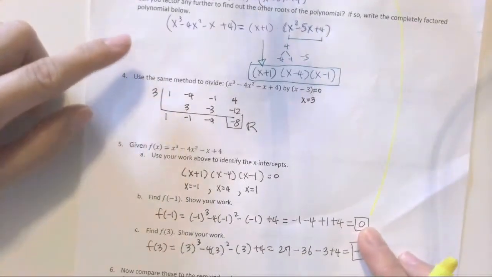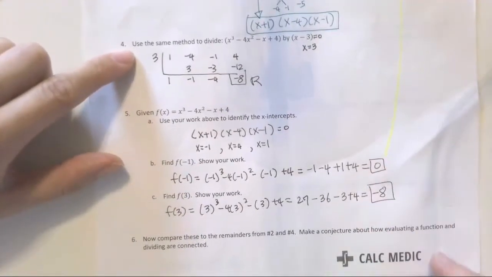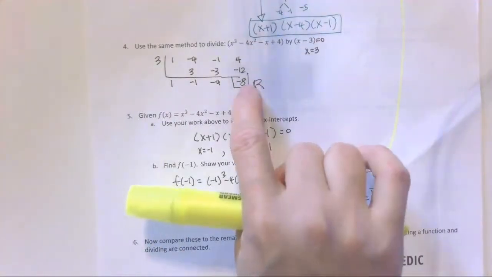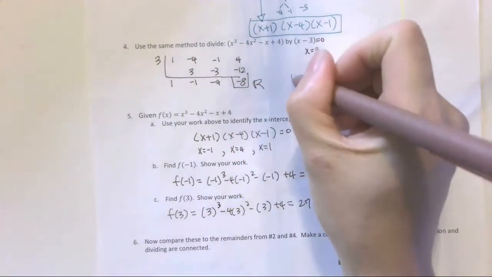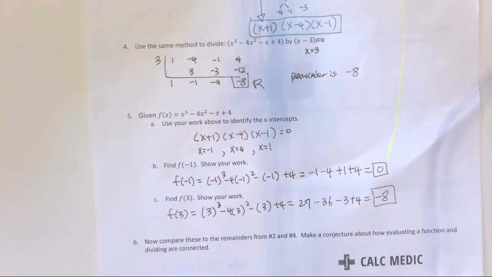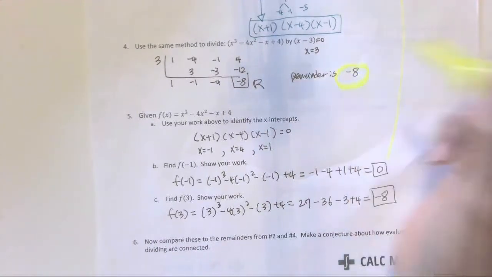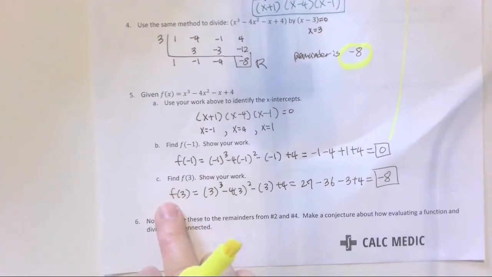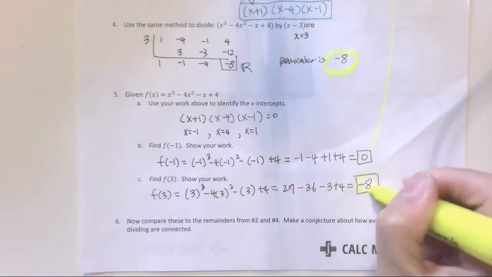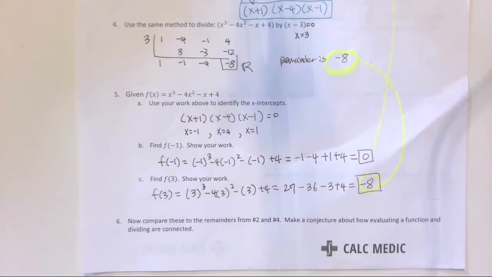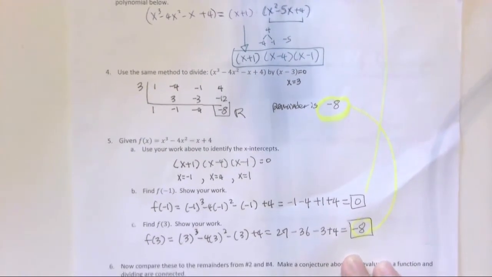Okay. For number 4, look at number 4. I know I keep going back and forth on the pages. When you divide by x minus 3, what was my remainder? I guess I should write it down. Remainder is negative 8. Okay. And when you evaluate f of 3, the same value here as here, what do we get? Negative 8. Oh, so they're the same values. Right? Do you guys see it? Yeah? They're the same thing.